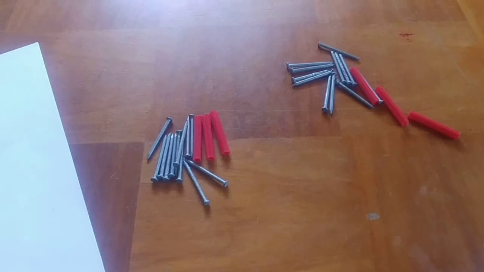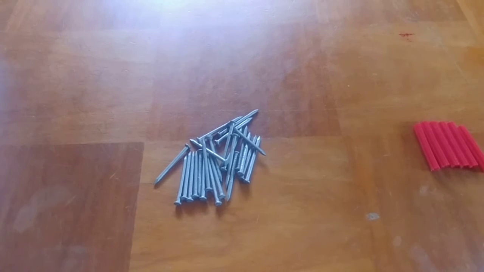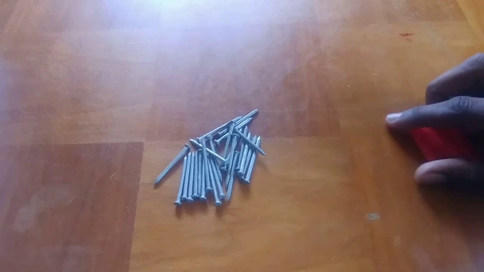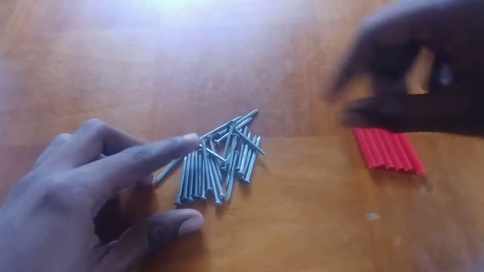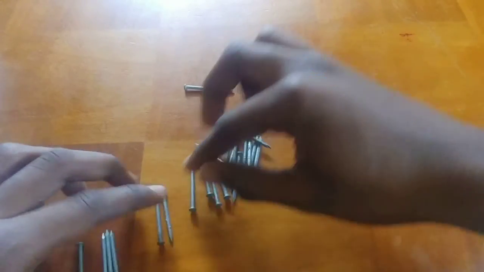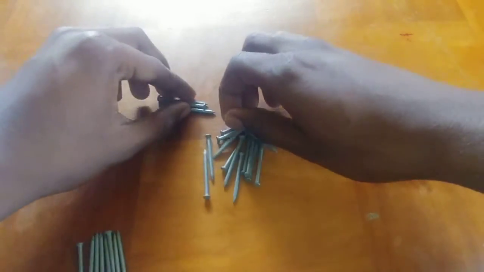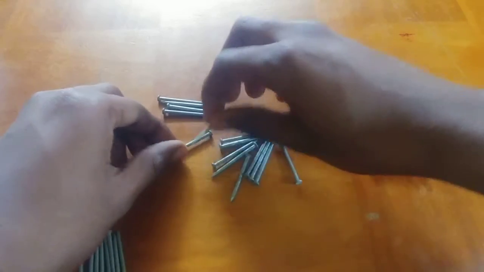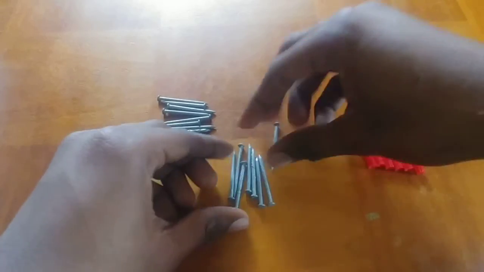Let's try the other common factors. The next one was 3. Okay, so our next common factor was 3. So basically, we are going to divide these into 3 groups. We're going to do the nails first, and then we're going to go into the plugs. Right? So 24 divided by 3 is 8. So 8 there, no remainder. So we have another 8 there, and we have our final 8.